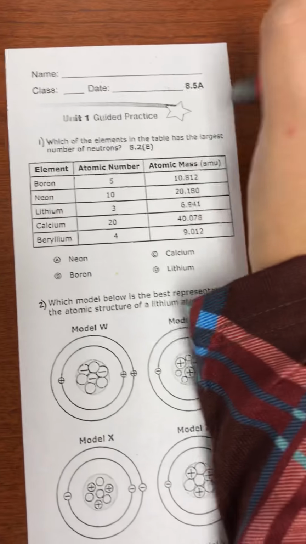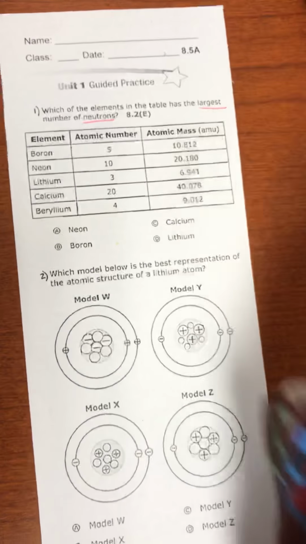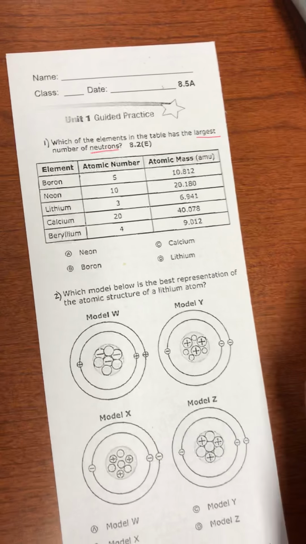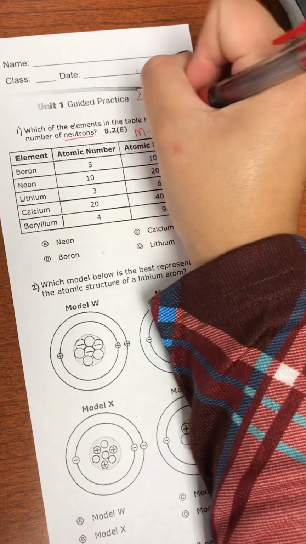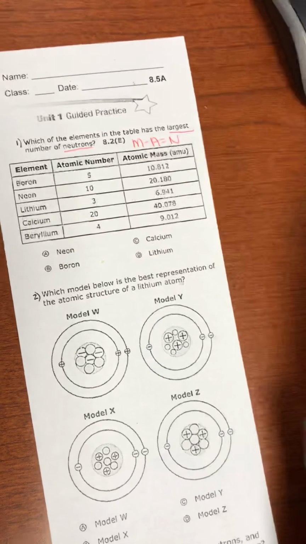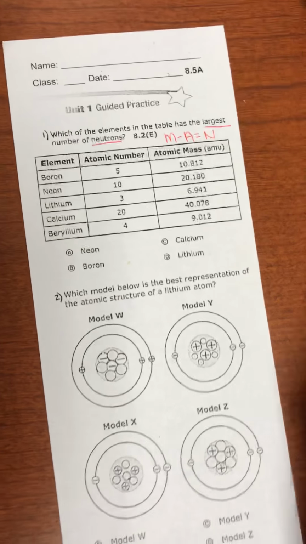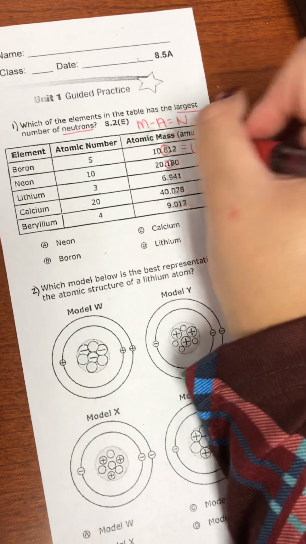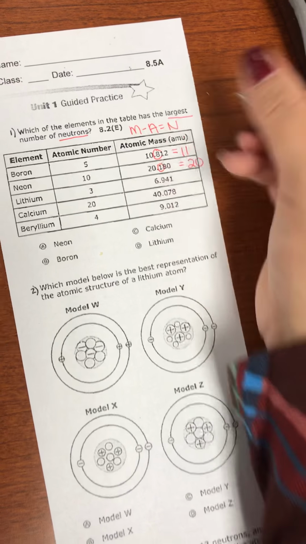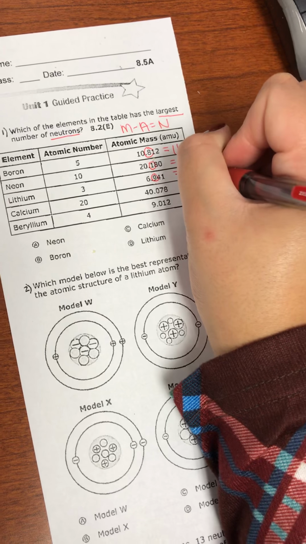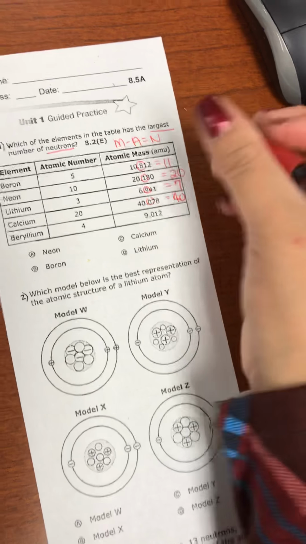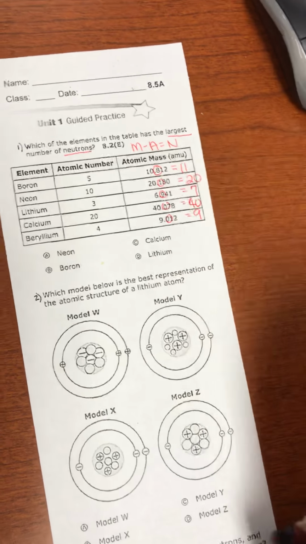Number 1. They want to know the one that has the largest neutrons. Look on page 22. How do you find neutrons? Mass minus atomic number equals neutrons. You have to round 10.8. Look at that 8. 11. 20.1. Look at that 1. 20. 6.9. We're rounding to 7. 40.0. We're going to round to 40. 9.0. You round to 9.